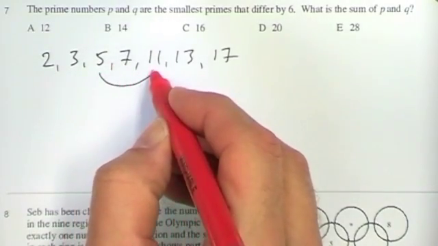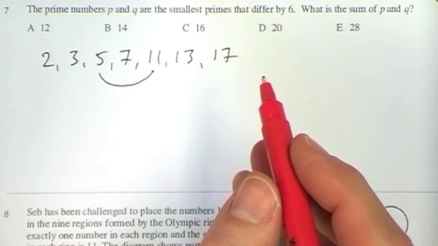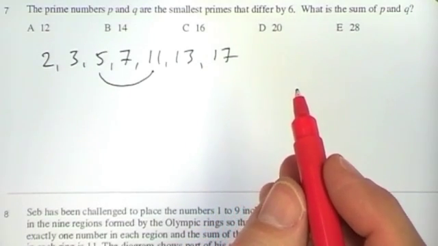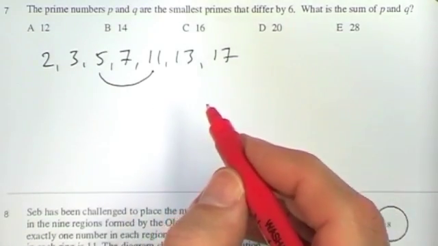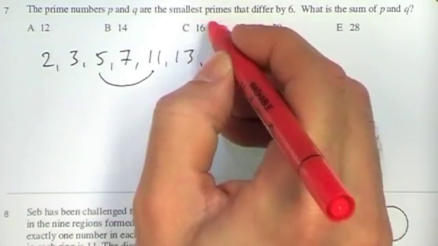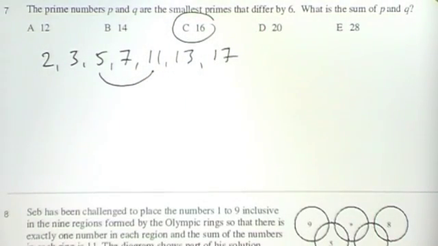It's 5 and 11. Let's check. Prime numbers P and Q are the smallest prime numbers that differ by 6, so it's 5 and 11. What is the sum? It's 5 plus 11, which is 16. That's C.